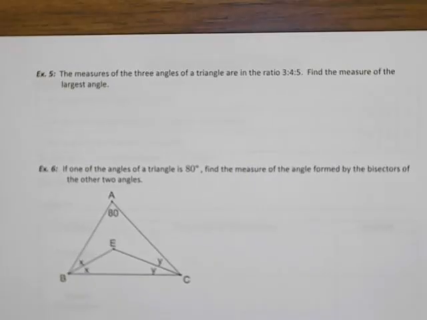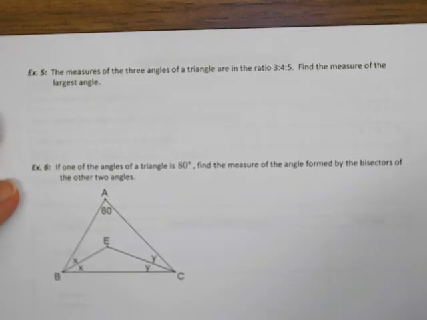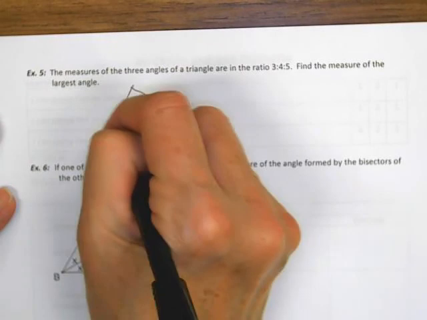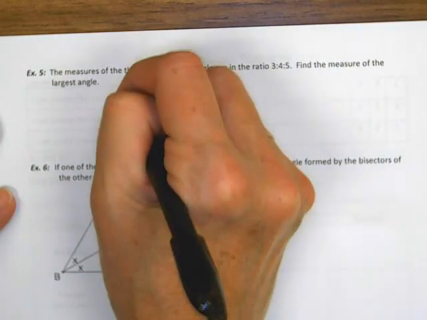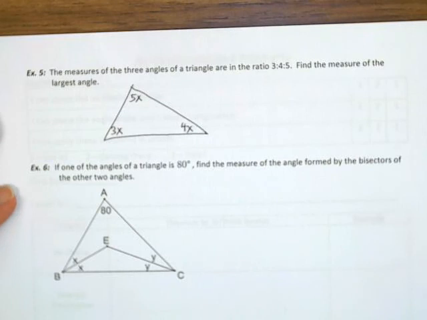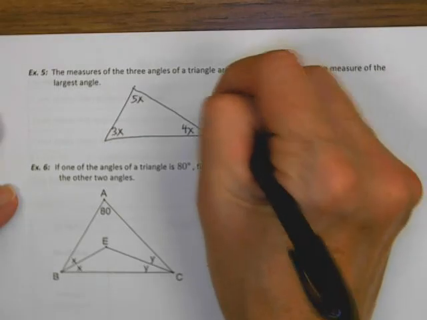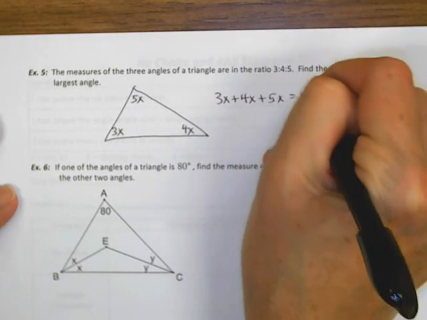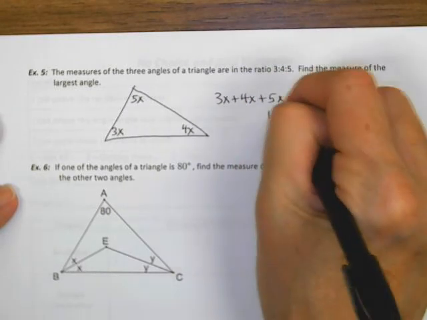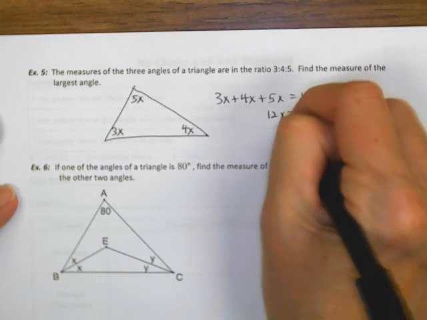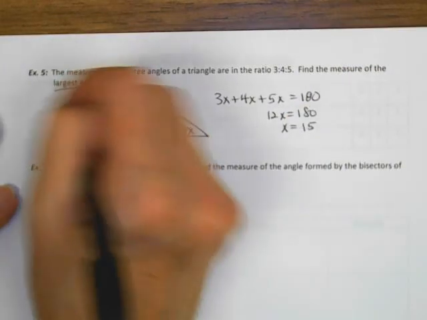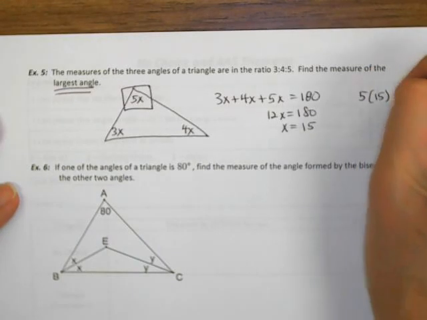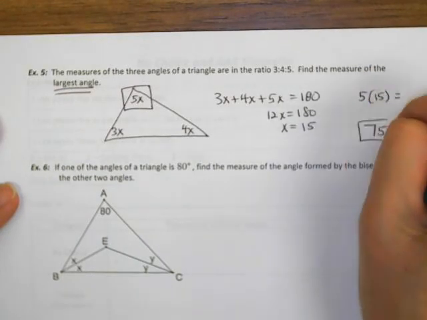So here it says the measures of 3 angles of a triangle are in the ratio of 3 to 4 to 5. So if you want to draw a triangle, we know we can label them 3x, 4x, and 5x. Find the measure of the largest angle. Well, I know the sum is 180, so I can add them up to be 180. So that's 12x is 180 and x is 15. It says find the largest, which would be the 5x. So I would do 5 times 15, and my answer would be 75.